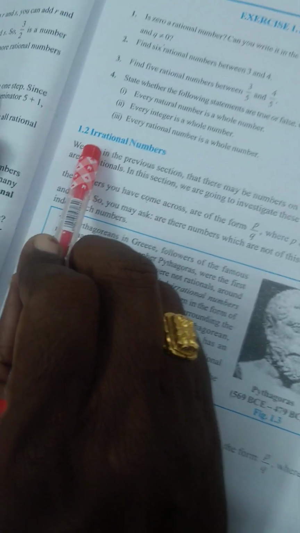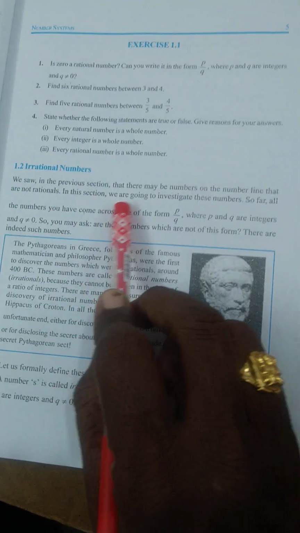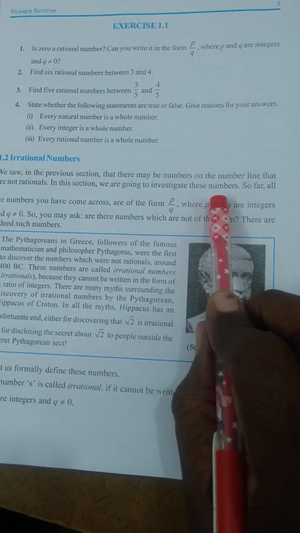Look here. This is in the textbook, page number 5. Exercise 1.1 is over. Now we are going to explain the irrational numbers. We saw in the previous section that there may be numbers on the number line that are not rational. In this section we are going to investigate these numbers.